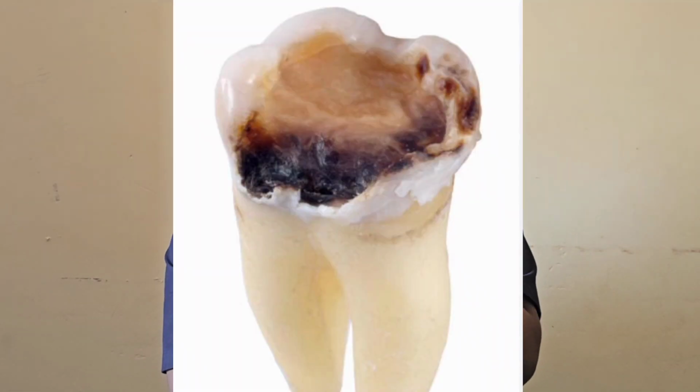You know, when acid pours on any object, it will burn it until it disappears. So the acid also burns the tooth until you have tooth decay or dental cavities. Therefore, we can easily prevent it.